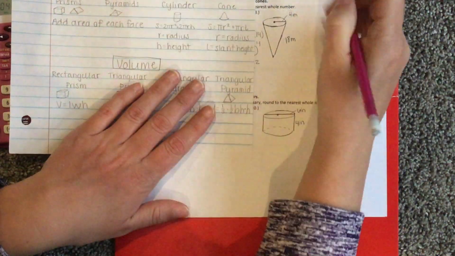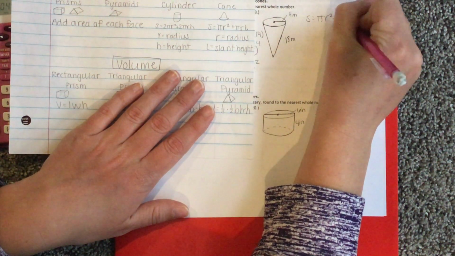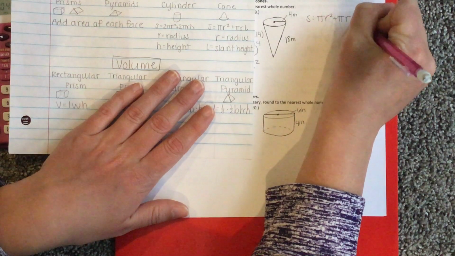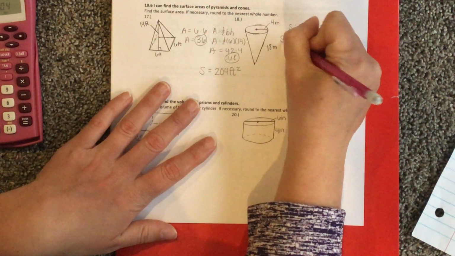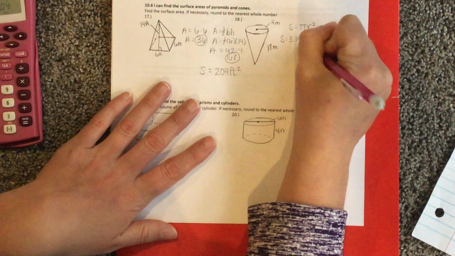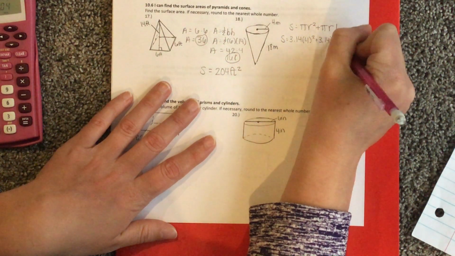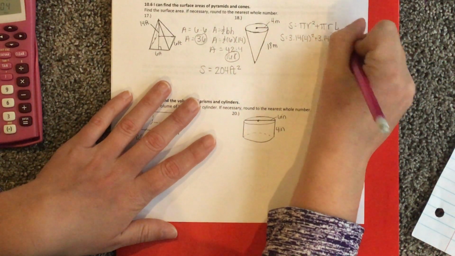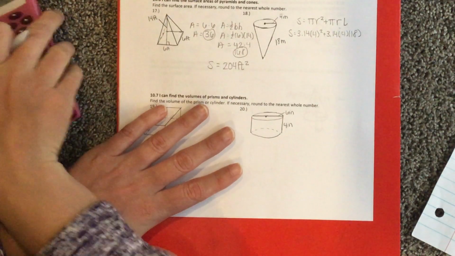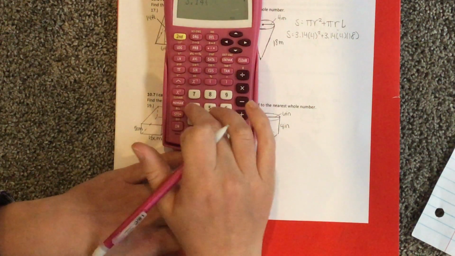And there is a formula for cones. Surface area of cones, pi r squared plus pi r l. Once again, r stands for radius. They do give me a radius in this cone. The directions ask me to round to the nearest whole number when I'm finished.